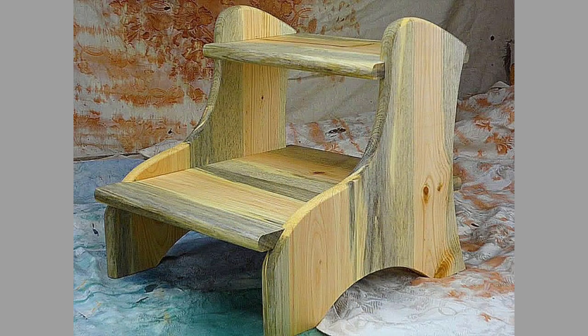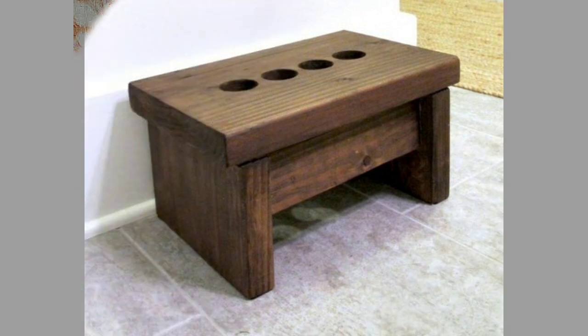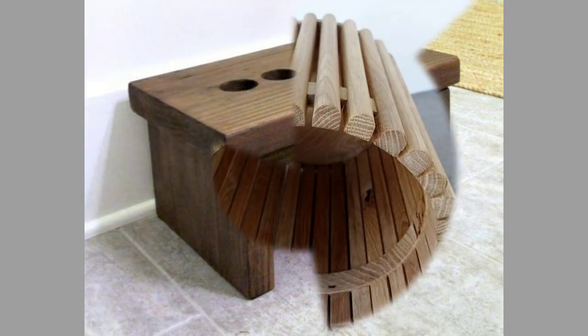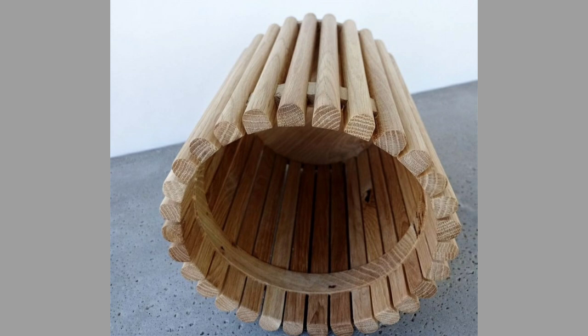Construction process: demonstrate the step-by-step assembly of the stool, including joinery.